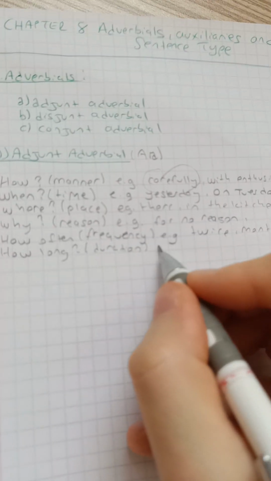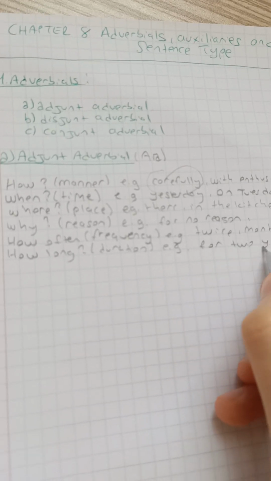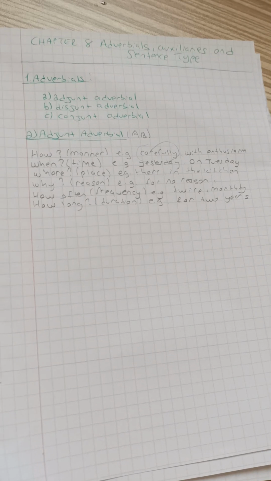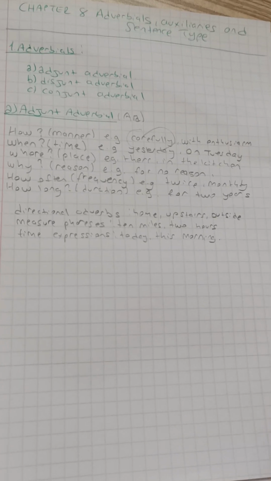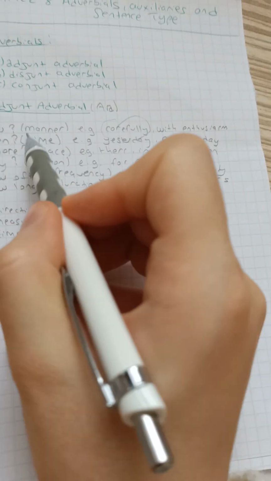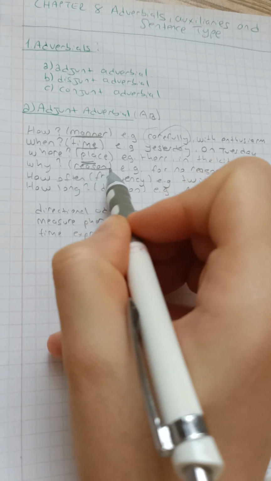Duration: for 2 years. And the four most common types of adjunct adverbial are manner, time, place, and reason.